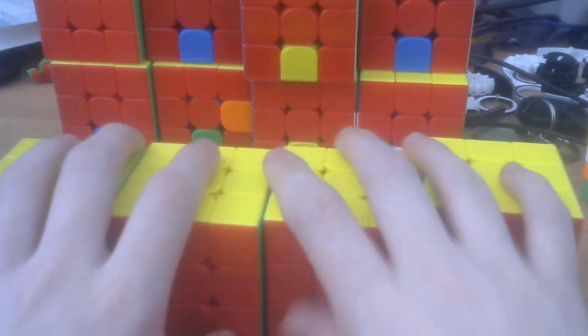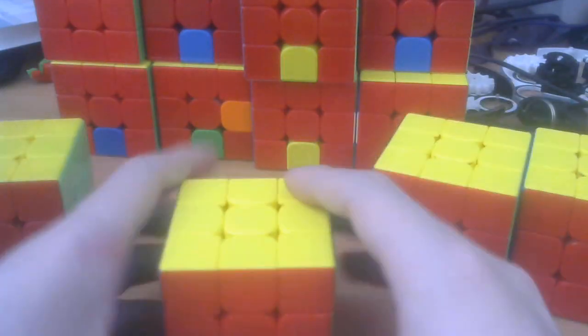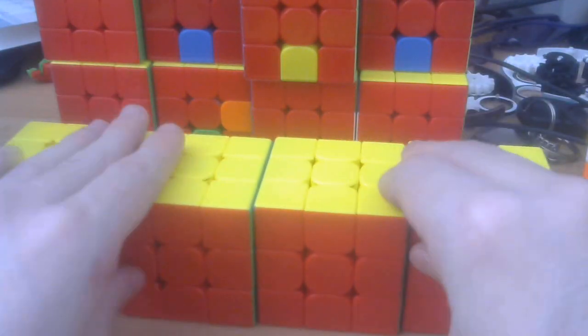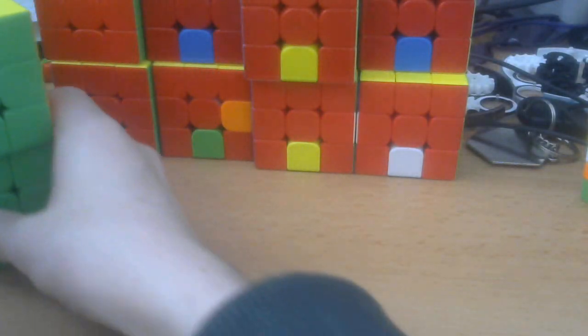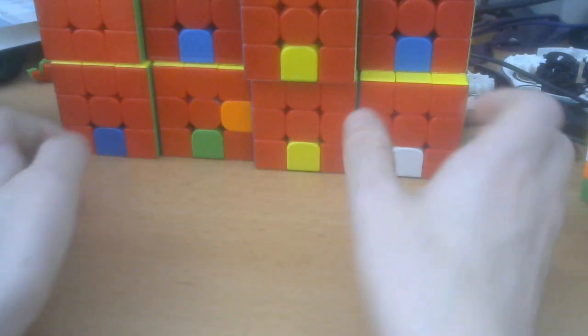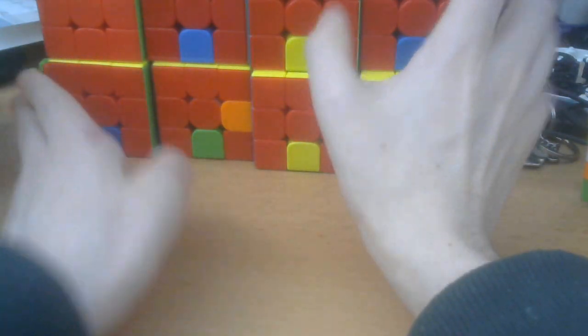So those are really good, and will save a lot of time in your execution, especially if you get both of the targets. You're going to save 2 long algs.